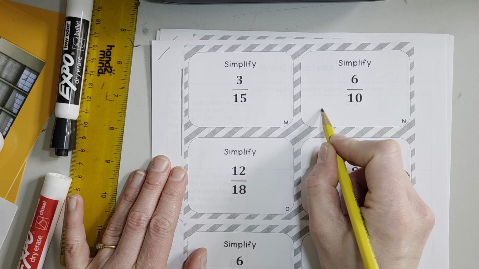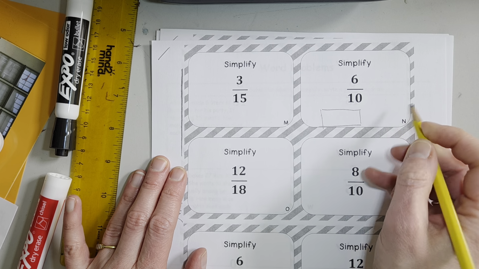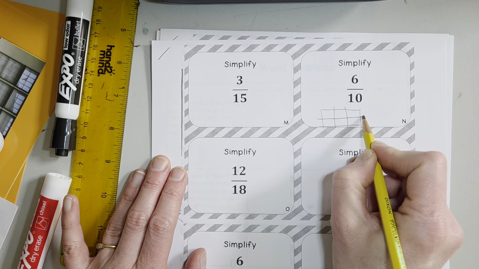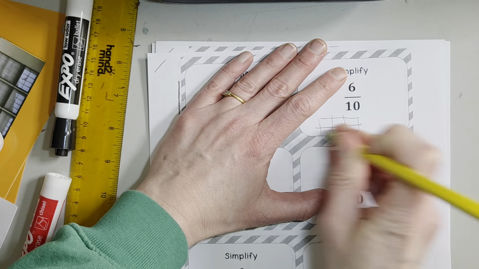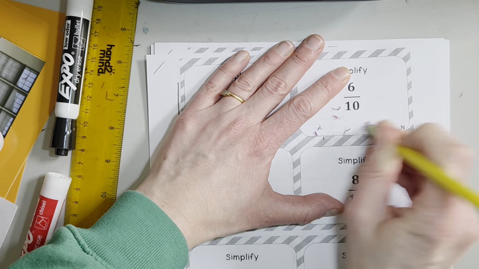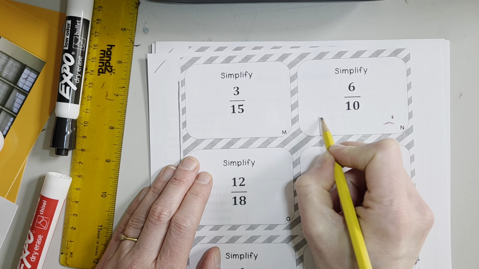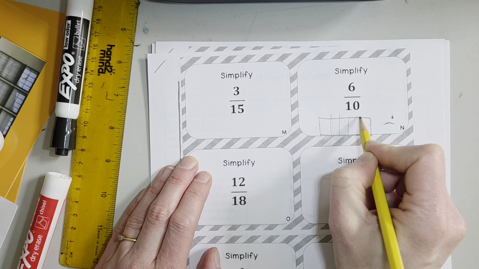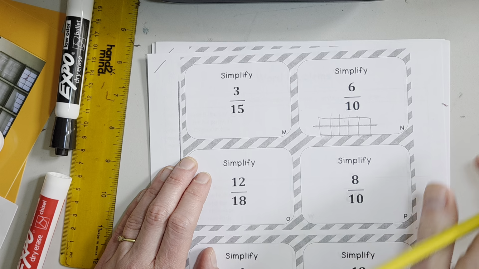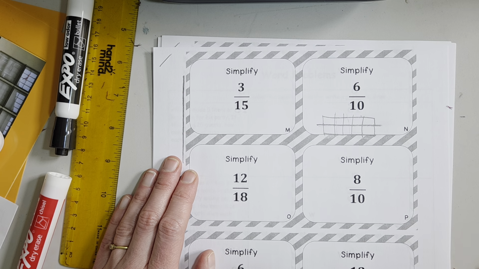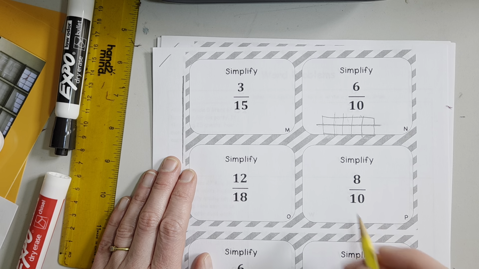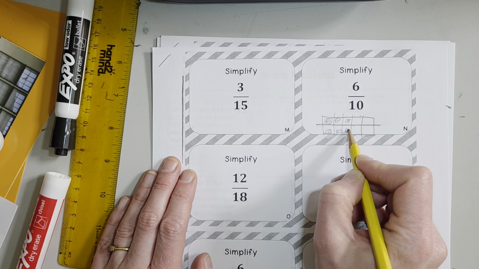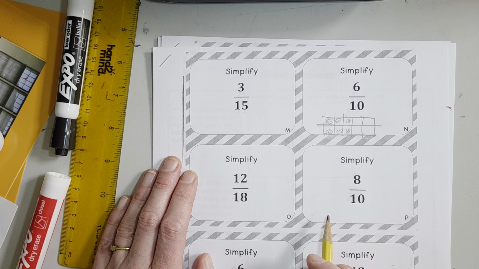Okay, let's do 6/10. So if we're looking at, I'm going to draw it this way. Tenths. Okay, so here, 1, 2, 3, 4, 5, 6, 7, 8, 9, 10. Okay, so if we are coloring in 6/10, 1, 2, 3, 4, 5, 6. There it is, there's 6/10.